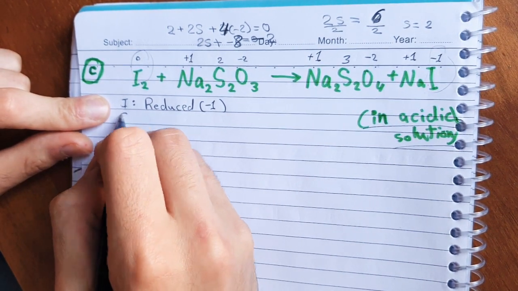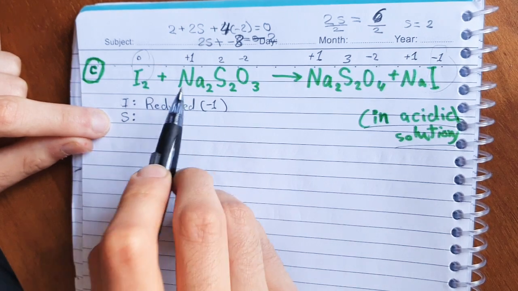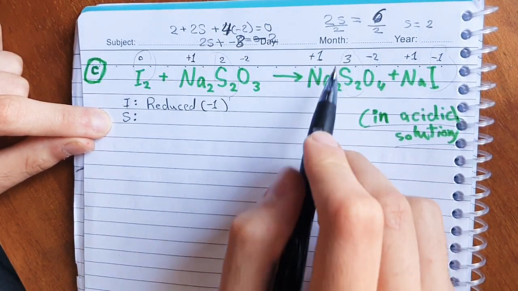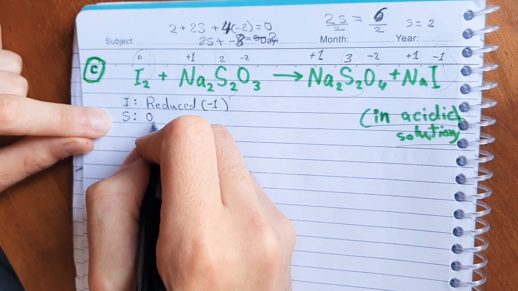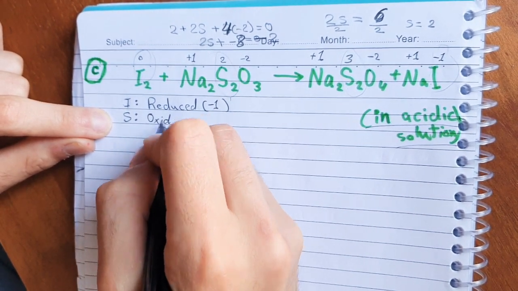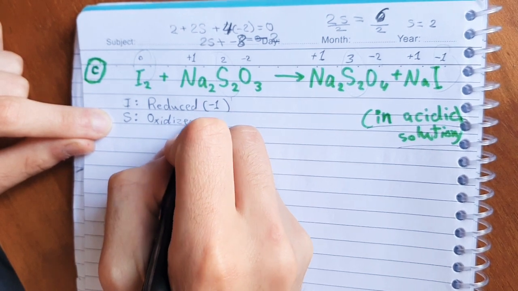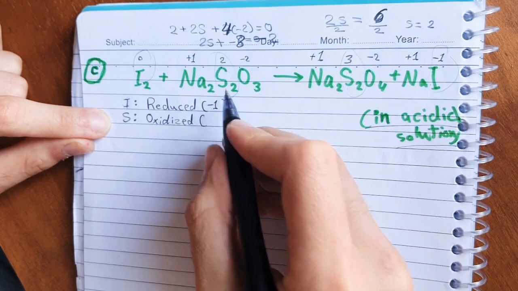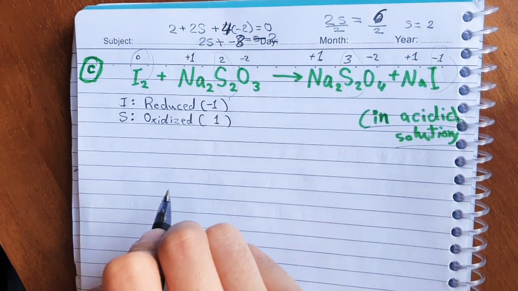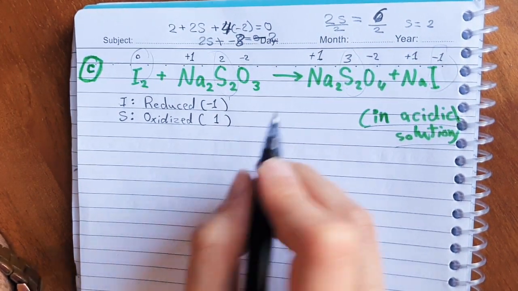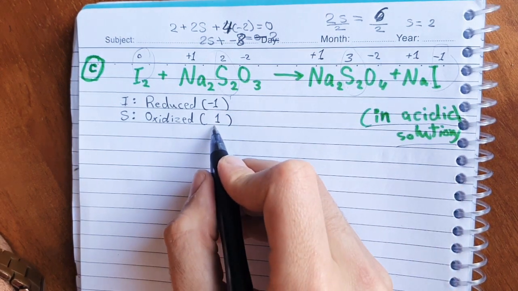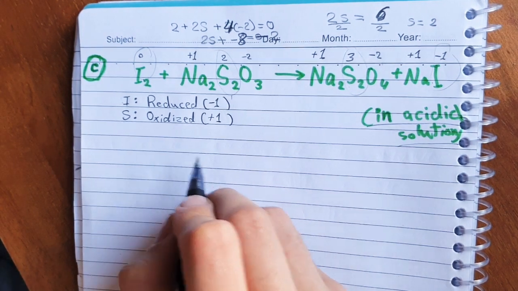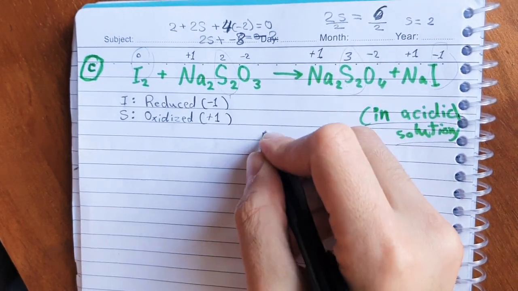On the other hand, we see sulfur. Sulfur was 2 and it became a 3, so it lost an electron. It was oxidized. So we have 3 minus 2, which is a 1. This thing seems easy. Alright, let's write the half reactions.